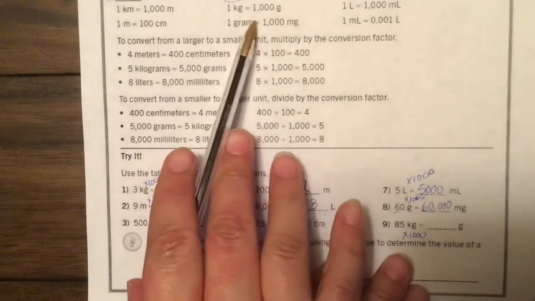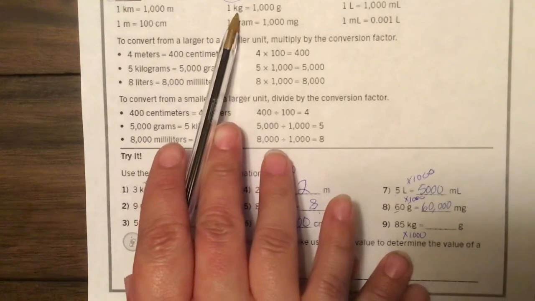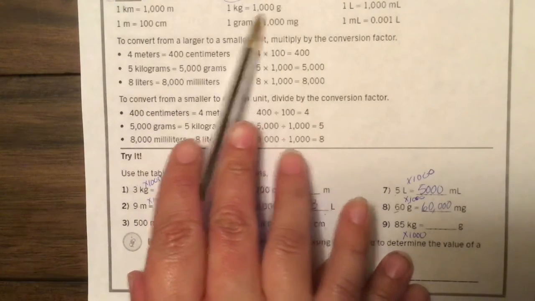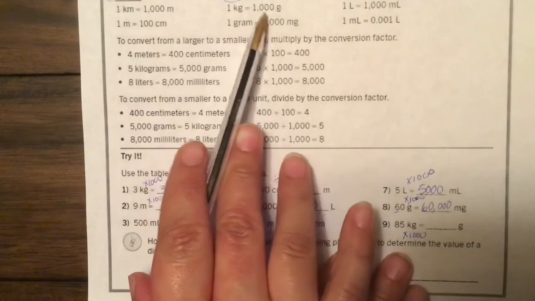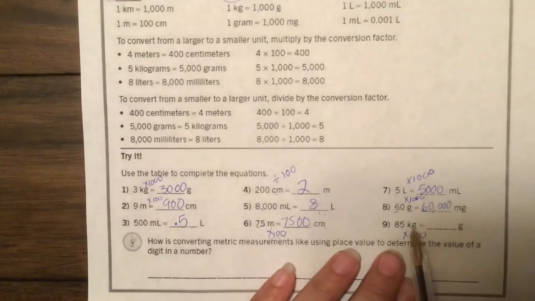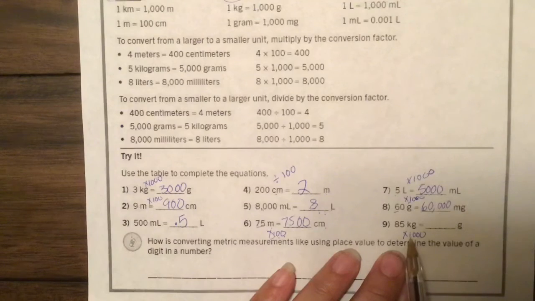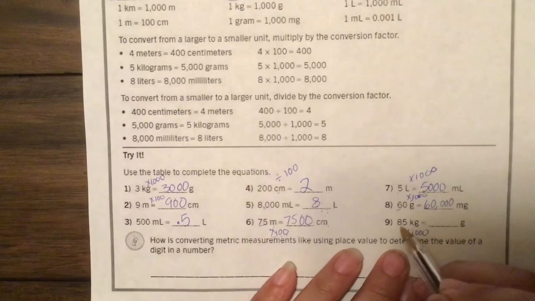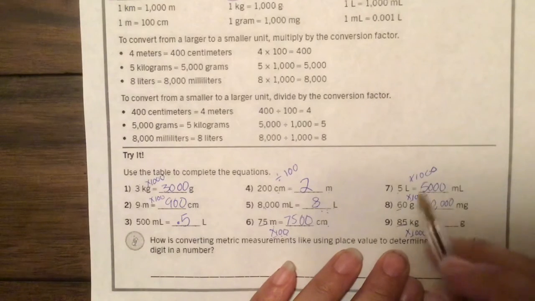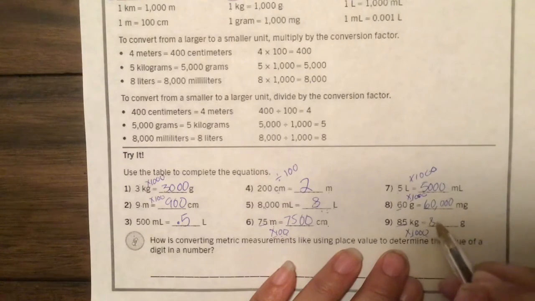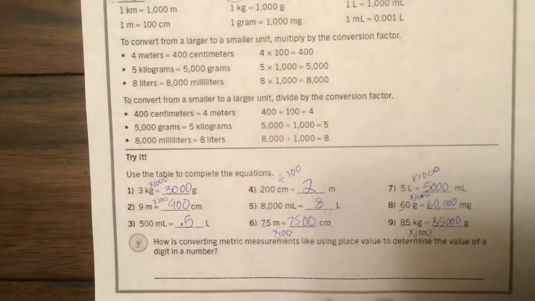So again, we'll reference this right here. 1 kilogram equals 1,000 grams right here, which means I'm going to multiply by that. So kilograms to grams, multiply. We're going to use our same rule, underline our basic fact, and dot our zeros. So 85 with how many zeros? 3 zeros.